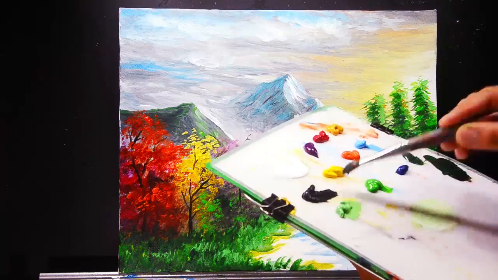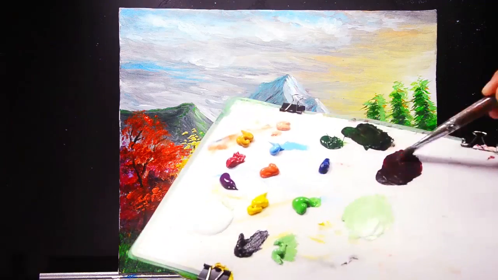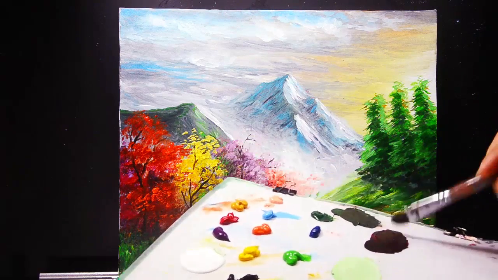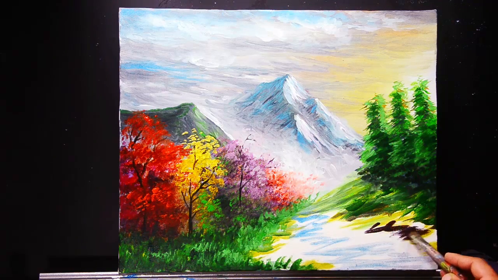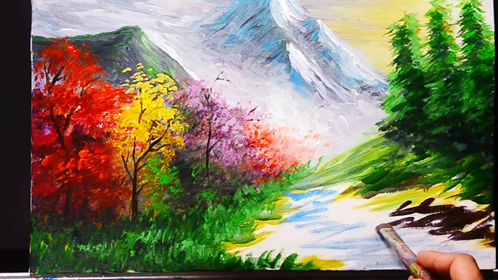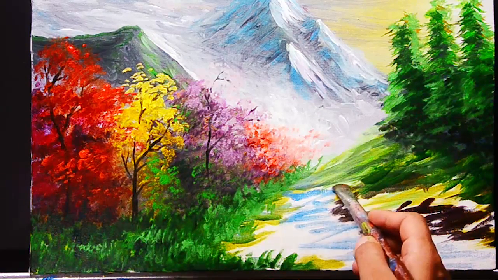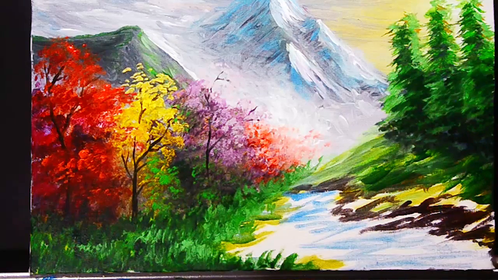I'm going to mix the color of the crimson red and the marsh black. Gonna add to this area for my ground. I'm not going to color everything here, but just selecting the area for my soil, or the sand and soil here.